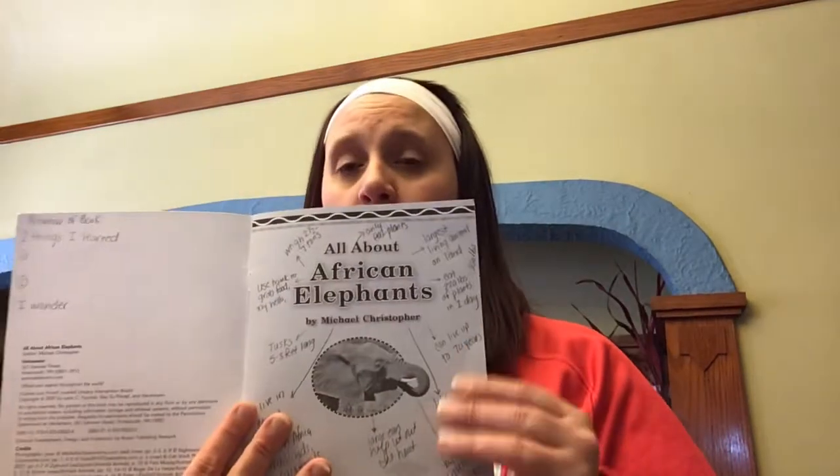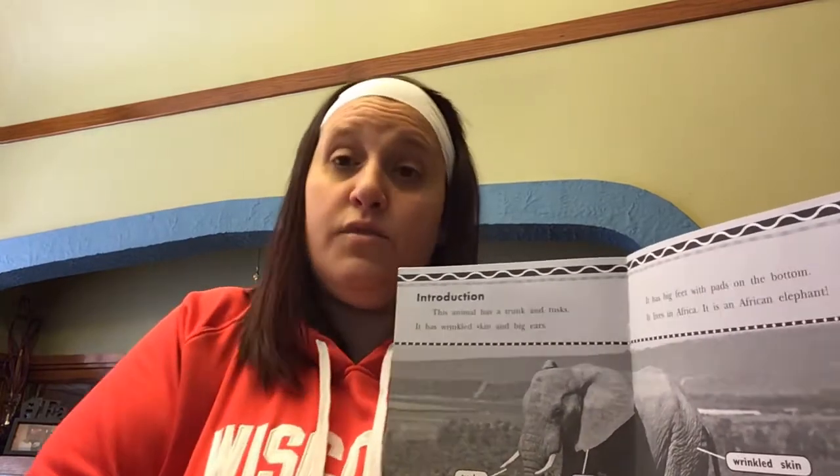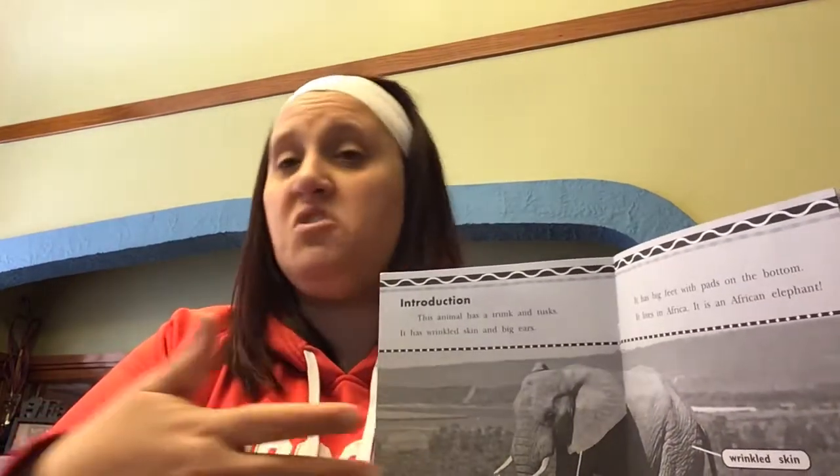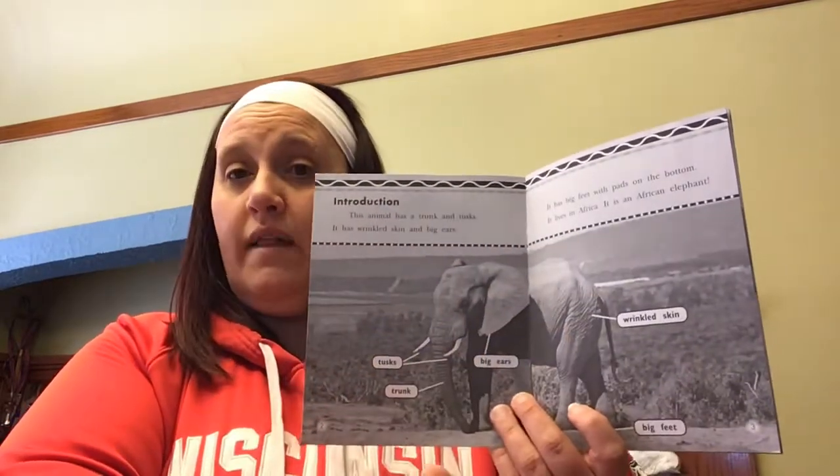So again, kind of the cover page, title page, all about African elephants. And again, another great picture of that African elephant. If I go to the first page, I see introduction. Usually, and we've learned that in an introduction, the author kind of basically introduces you to the topic and might give you some general information. So in this case, maybe just some general information about elephants. And as I look at this picture, I see that that's kind of what's happening here.